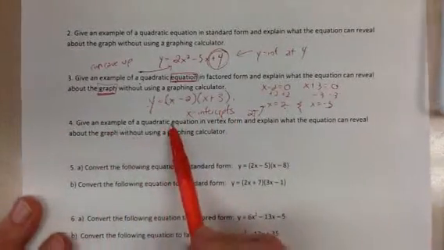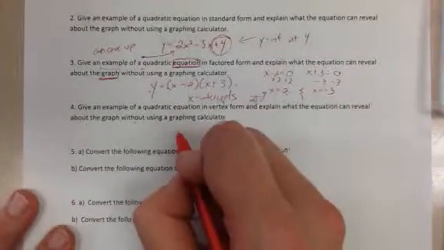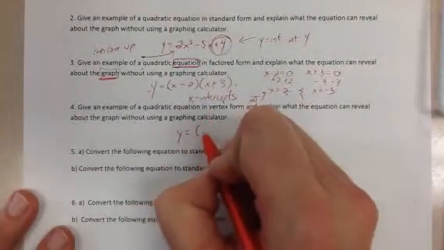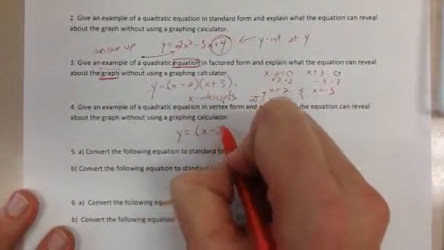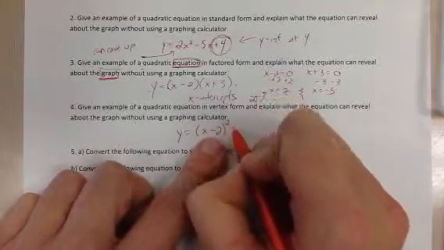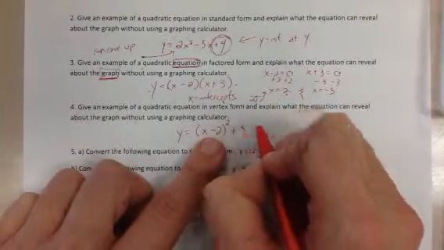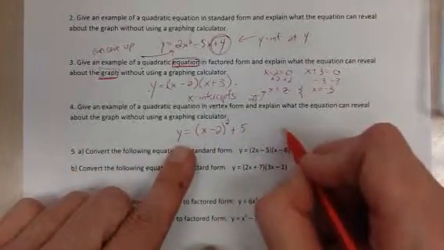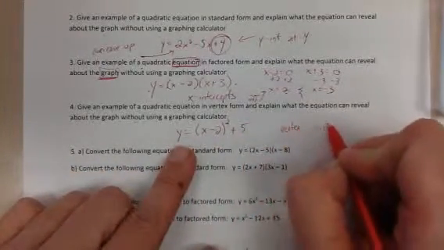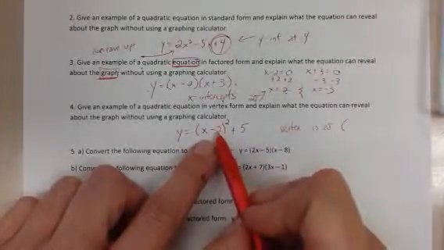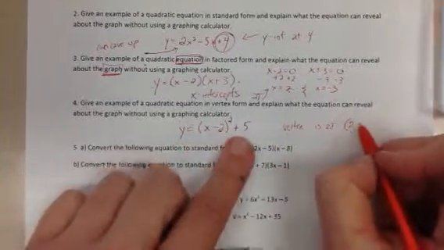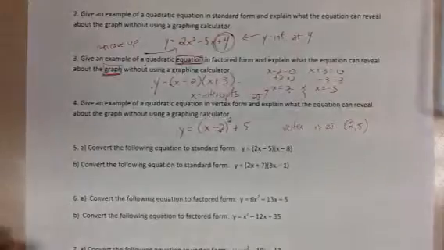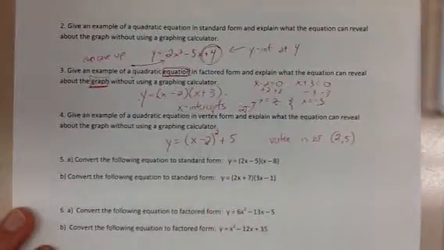Now give an example of a quadratic equation in vertex form. So you did this as an exit ticket one day. Y equals x minus 2. So we've got something in parentheses squared plus something on the outside, right? And so this is vertex form. It reveals the vertex is at, and remember we need to take the opposite of this, 2, and keep this the same, right? So you come up with your own vertex equation.